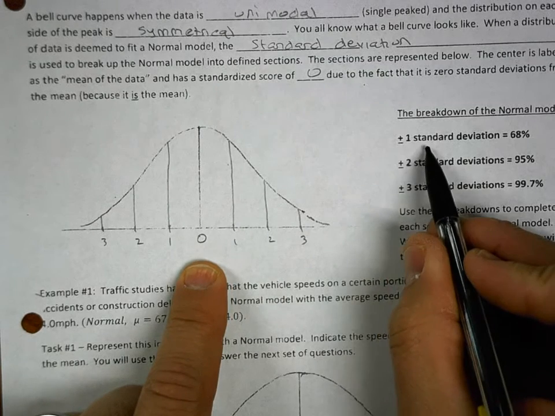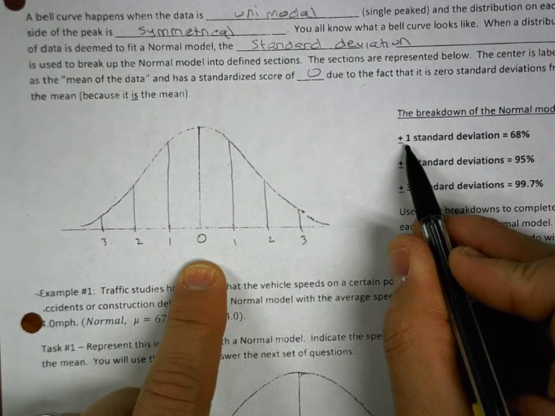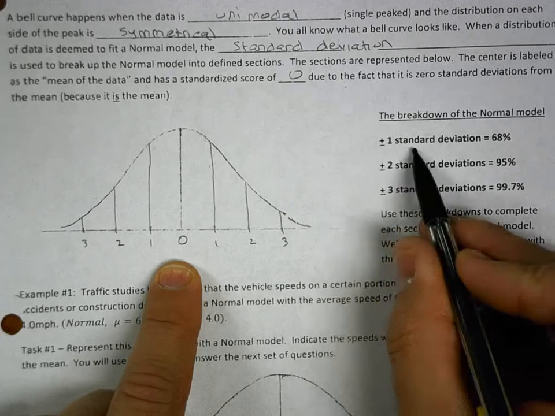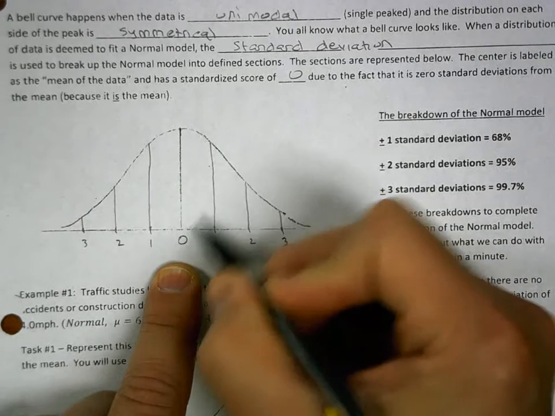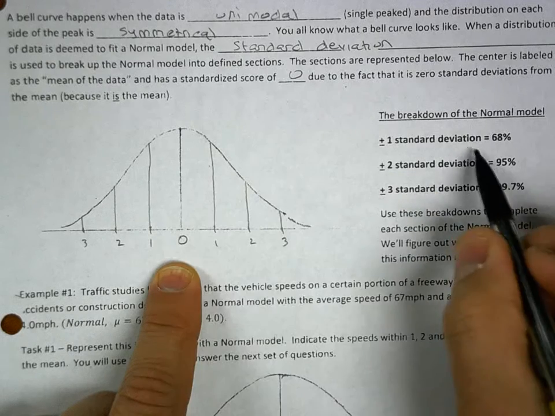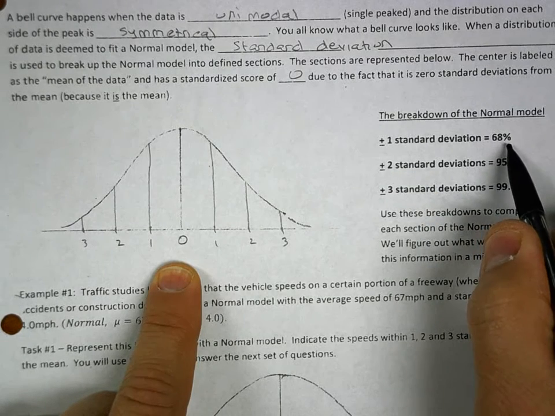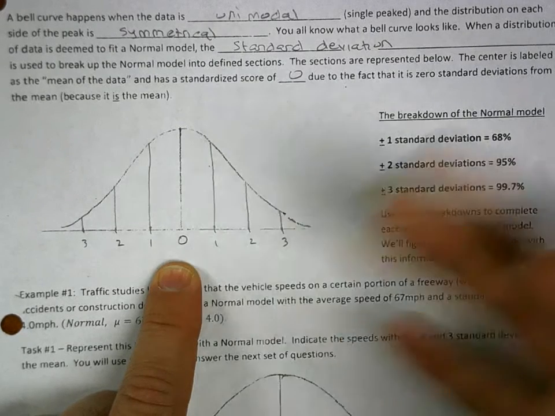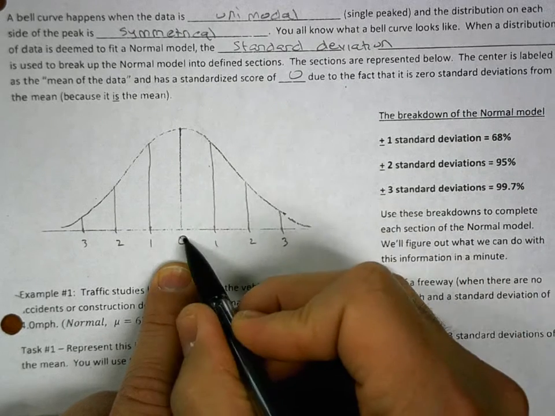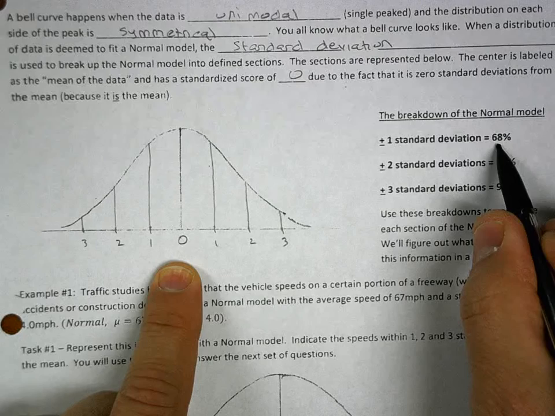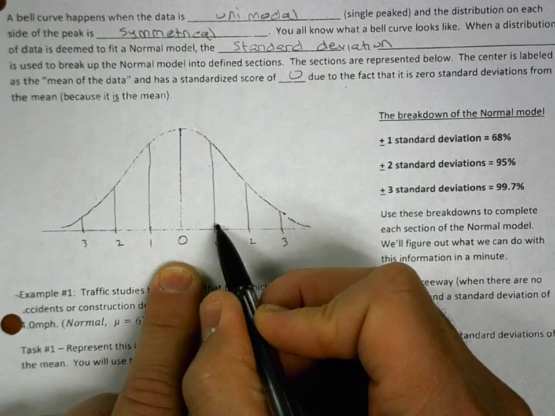If you're within 1 standard deviation either way of 0, this way or this way, if it's a normal distribution, 68% of all the numbers in your set or your sample lie within 1 standard deviation from the average. So 68%.